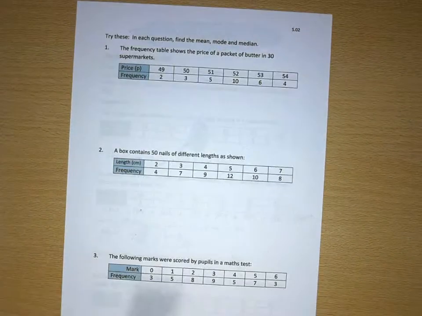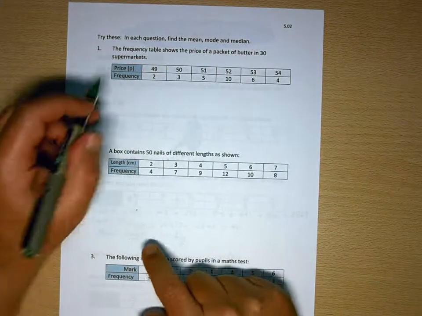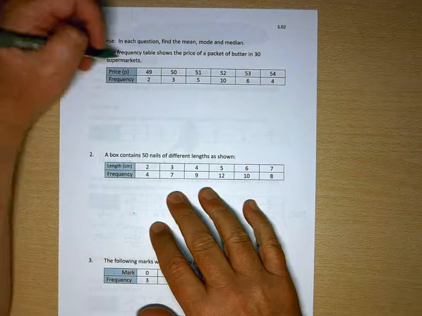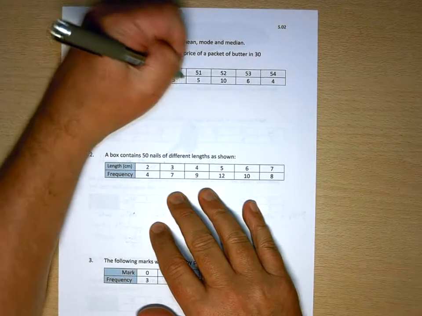So if we just have a practice at some now. So mean, mode and median of these. The mean, I multiply.